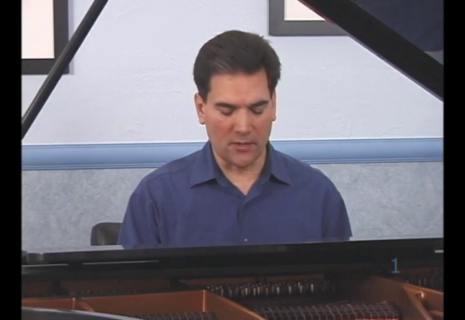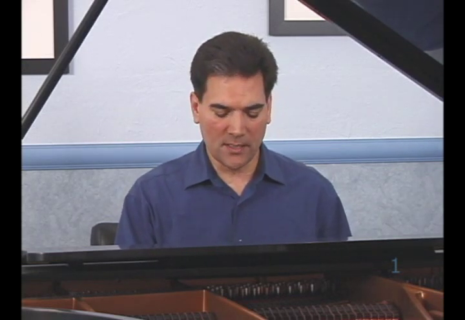Now in our next session, we're going to look at the actual chords themselves, how they're built on 2 simple building blocks. We'll learn to understand music in terms of foundation harmony.